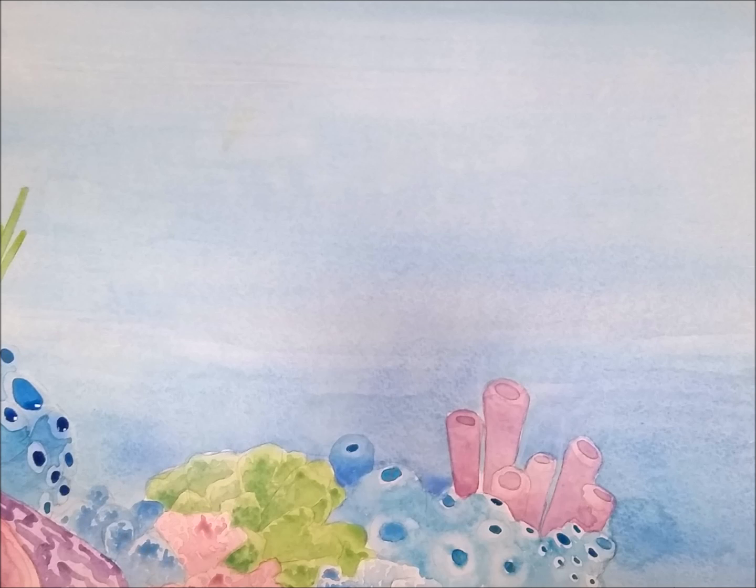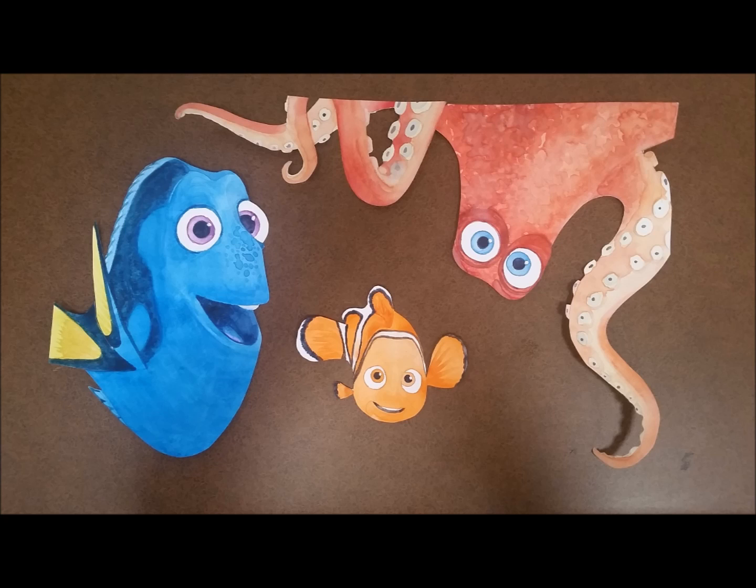After that is done, focus on sketching out your characters. And it doesn't really matter how they're positioned on the page because you're going to be cutting them out eventually anyways. So just get all of your characters or your environmental elements sketched out on your paper. After that, go ahead and paint your individual pieces and cut them out. And you can see here, these are my pieces that I have cut out from Finding Dory. We've got Nemo, and we've got our little octopus friend, Hank.